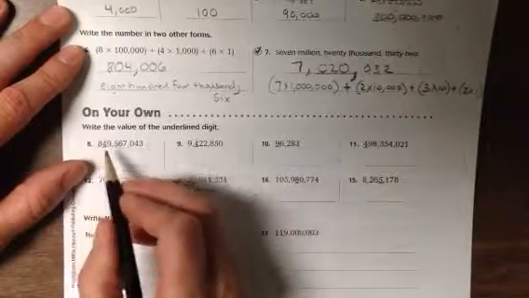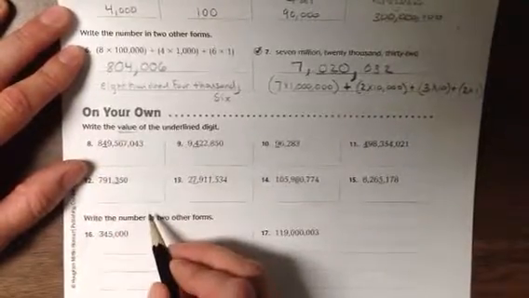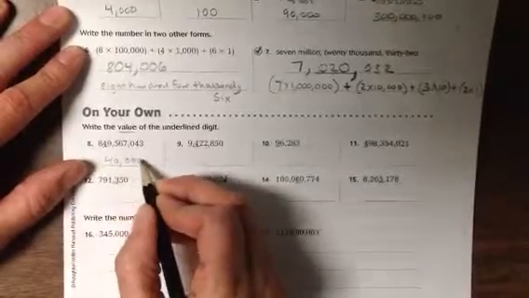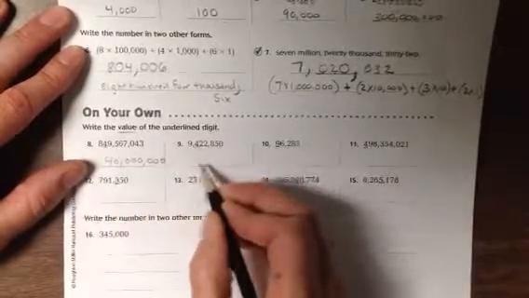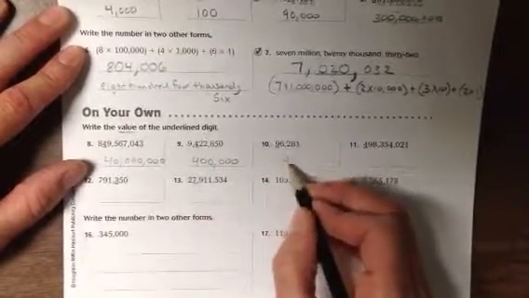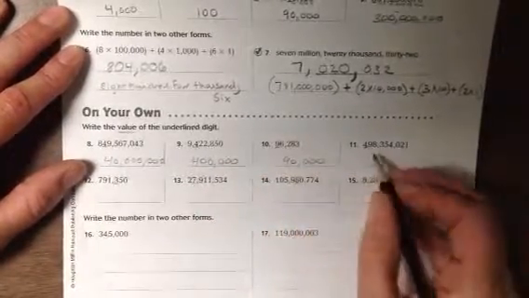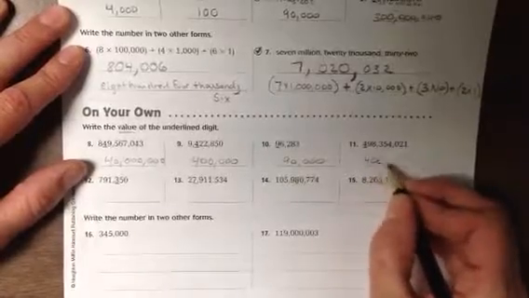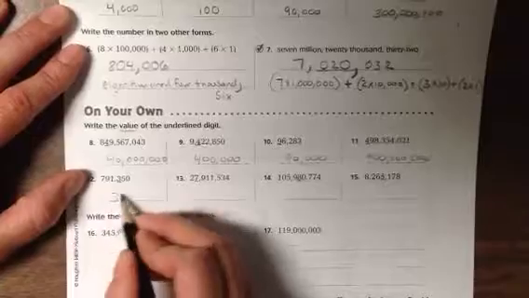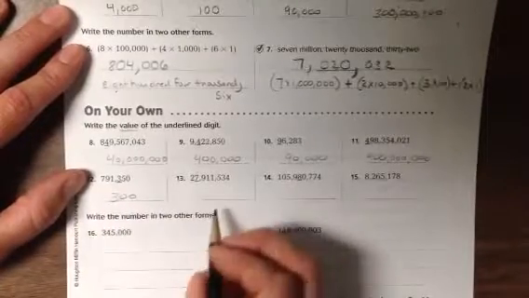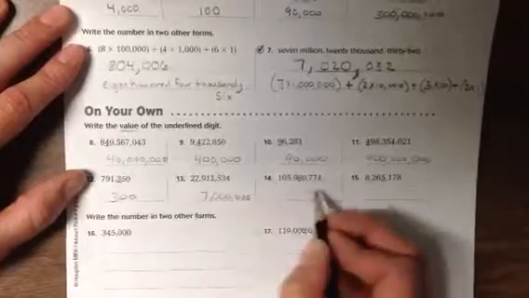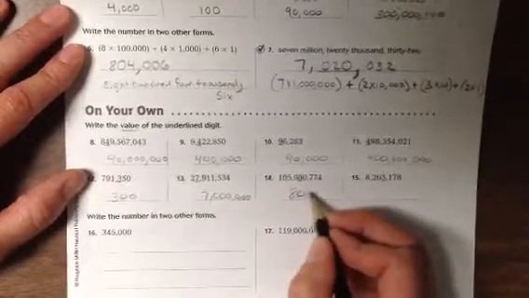All right, so it says the value. It's in my 10 millions place, so it should be 40 million. This is in my 100,000s, so it should be 400,000. This is in my 10,000s, so it should be 90,000. This is in my 100 millions place, so it should be 400 million. This is in my hundreds place, so it should just be 300. My millions place, so 7 million. My 10,000s place, so 80,000.